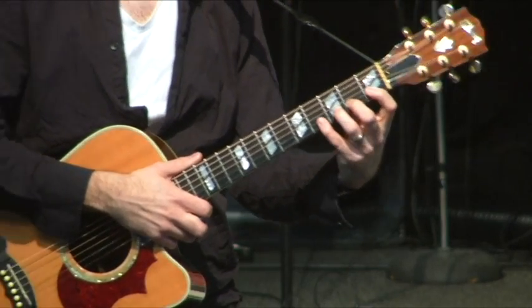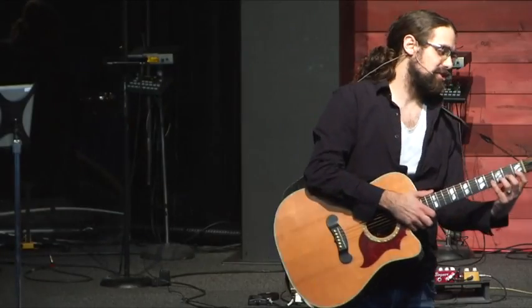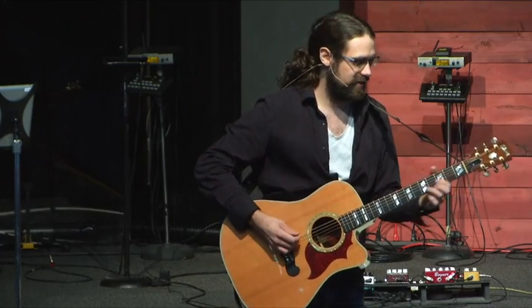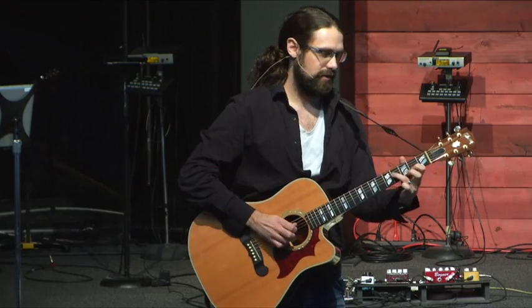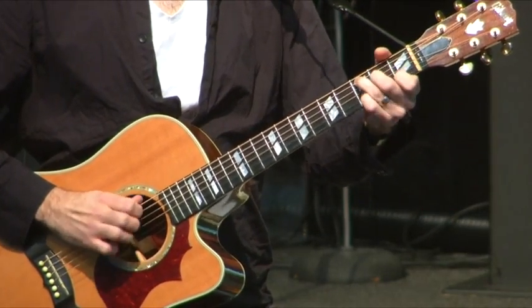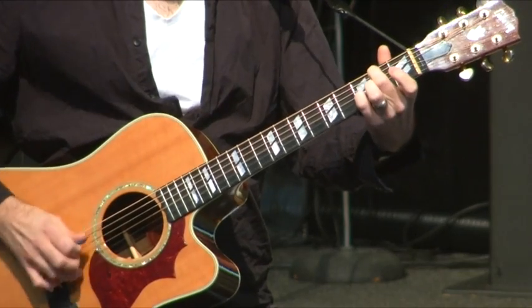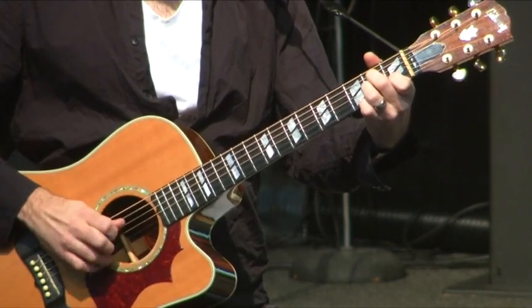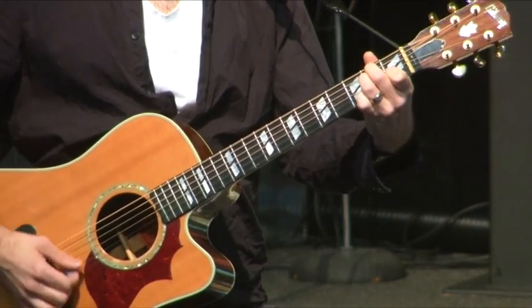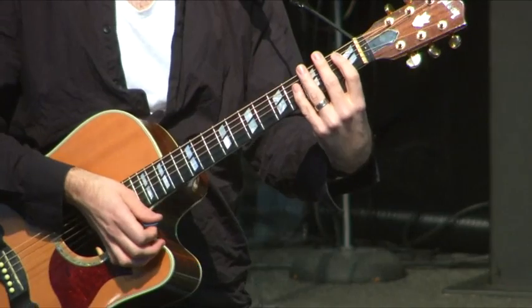You can see that on the left-hand position. They actually drew numbers on the fingers and said, every finger gets a fret. So that makes sense, I hope.